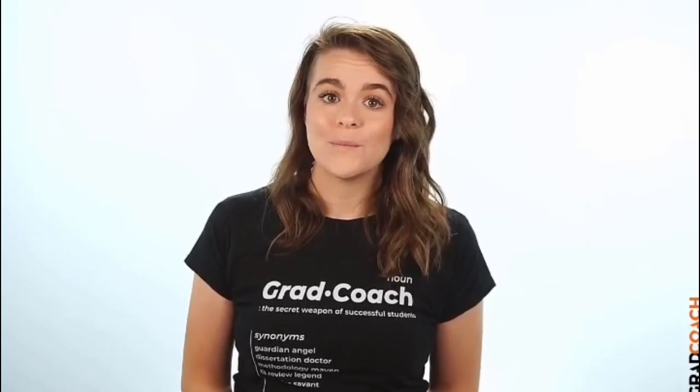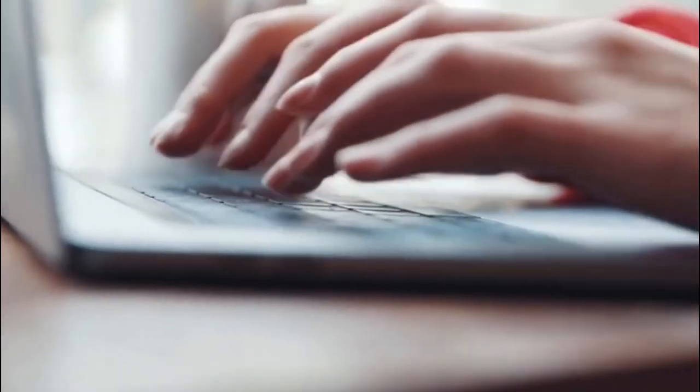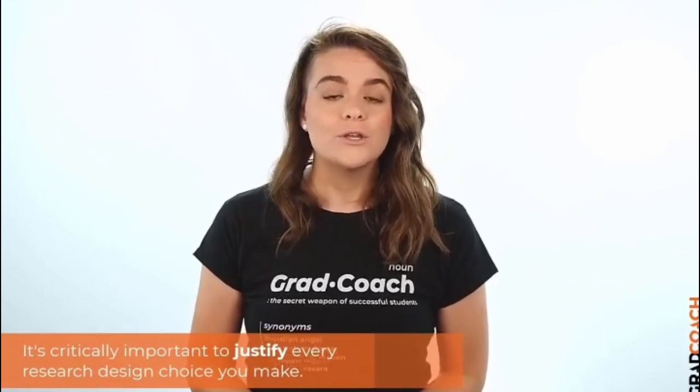Right, with that out of the way, let's look at how you can go about choosing the right methodological approach for your research. If you're undertaking a dissertation, thesis, or research project, chances are you'll need to craft a comprehensive research design and methodology. This is not a task to be taken lightly, as you'll need to clearly and strongly justify every design choice you make. To choose the right approach, you'll need to consider 3 important factors.